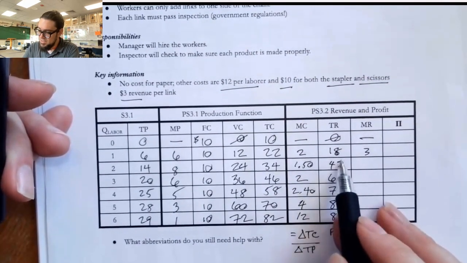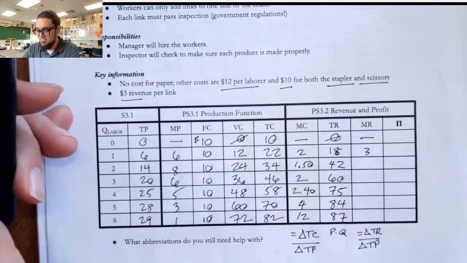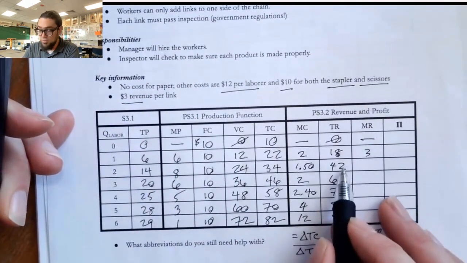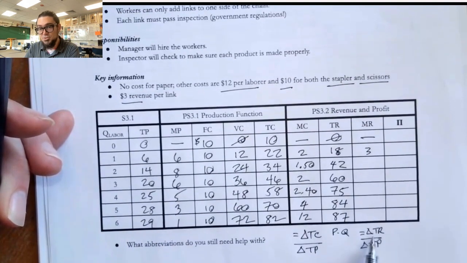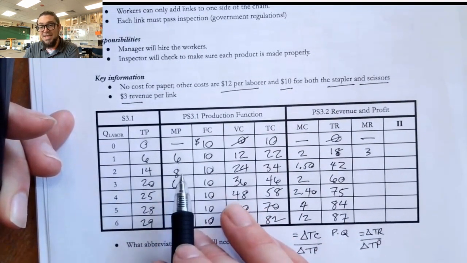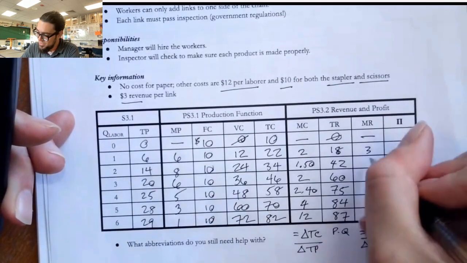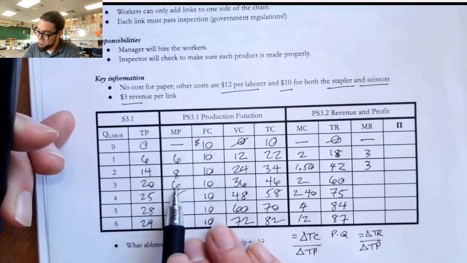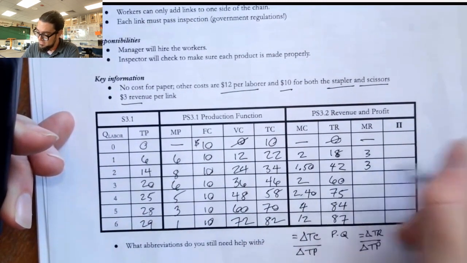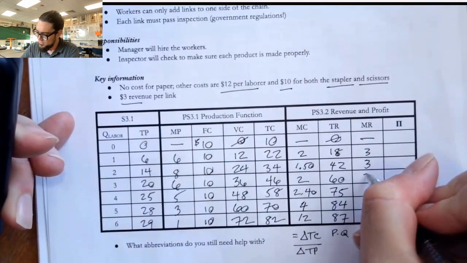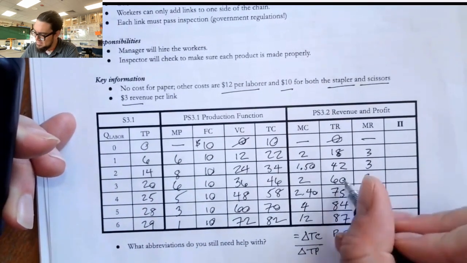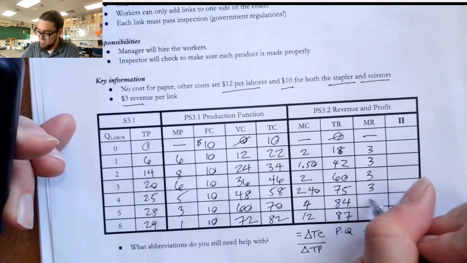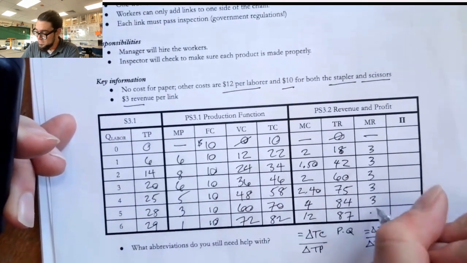And then we've got another, how much is that? 42 minus 18, it's 24. 24 is going from 18 to 42. That's our change in total revenue. 24 divided by 8, 24 over 8 is 3. And like magic, here we come back to 18 over 6 is 3. I don't know why I doubted myself on that. It has to be 3. 15 over 5 is 3. And then 3 over 1 is 3.